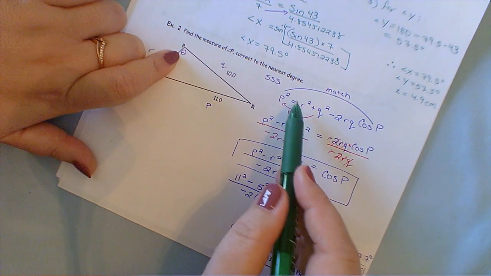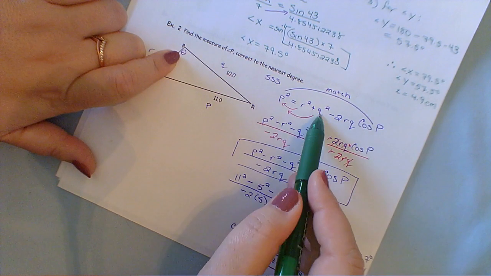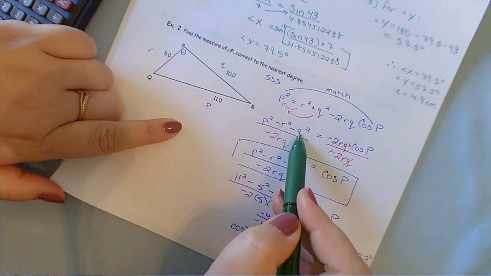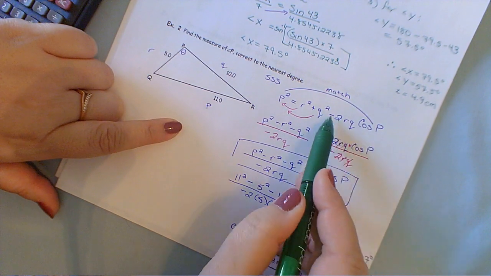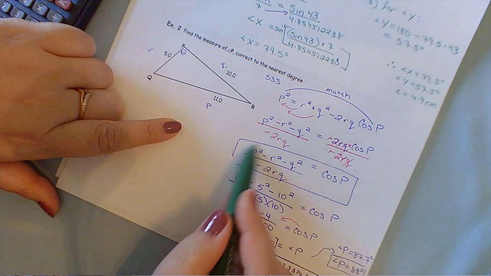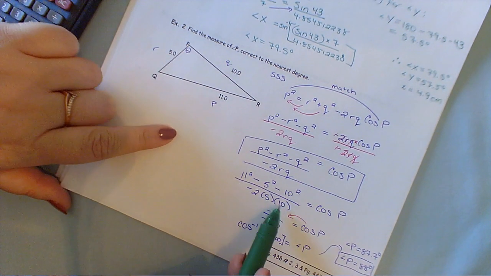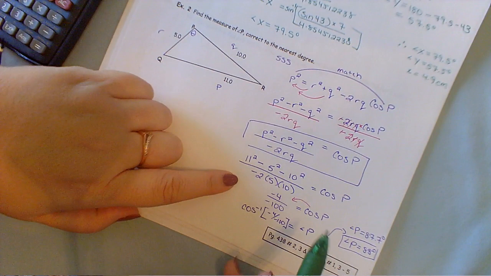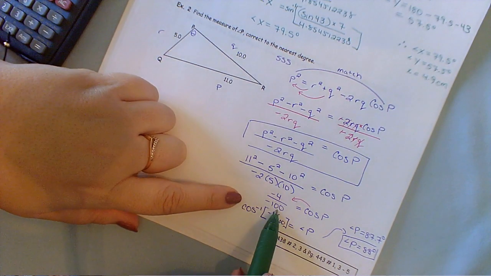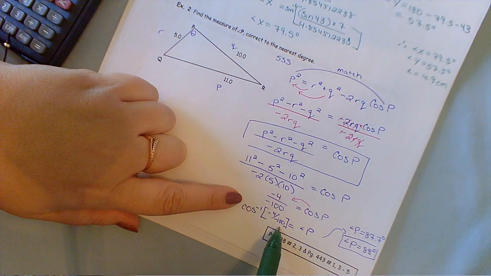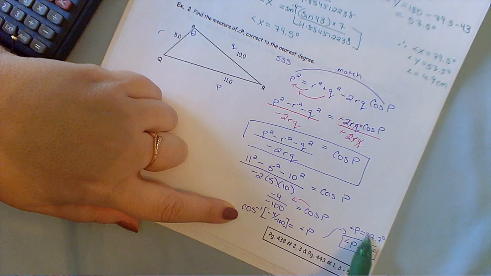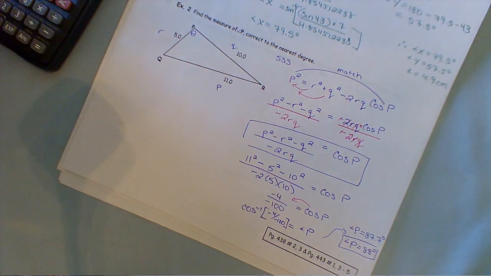I rearranged my basic cosine law by kicking out the two sides that are just sitting right here at the front. They become subtract, and I divide out the chunk that's attached to the cos, which is negative 2RQ in this case. So that's my rearranged formula. I subbed in my numbers from the diagram. And then separately I figured out my numerator, and separately I figured out my denominator. And then I divided those numbers and did my second function cos, shift cos, and that inverses in order to give me the angle by itself.